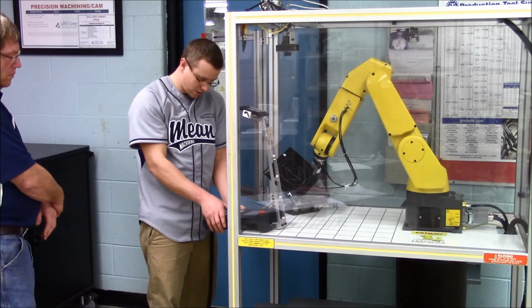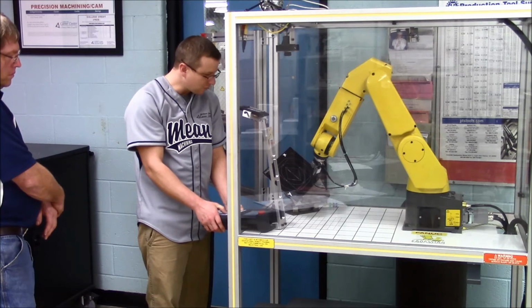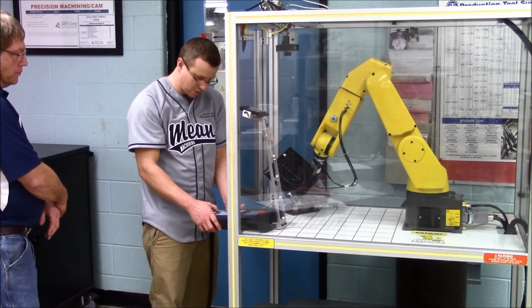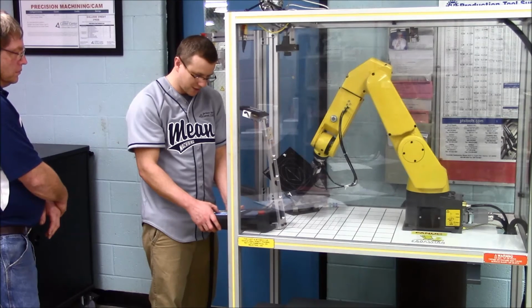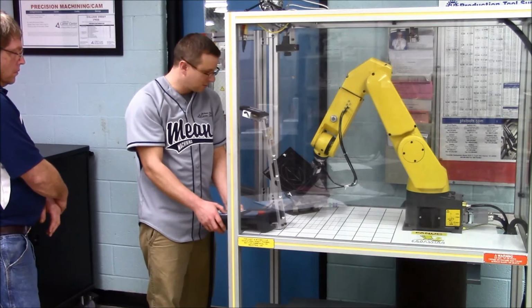Okay. So the first thing we're going to do is we're going to go up to our origin position, and we're going to get it there. We'll probably end up switching to tool to help us get it there a little bit quicker. We've set the tool frame up in a previous video.